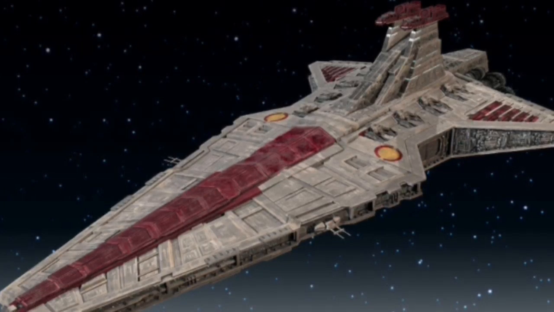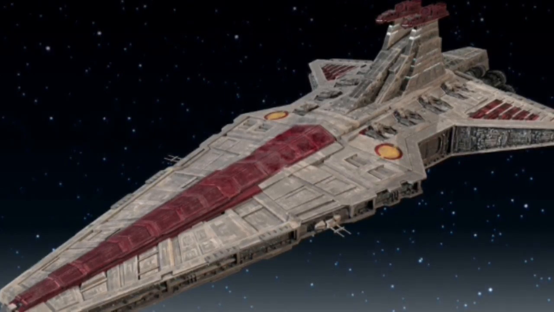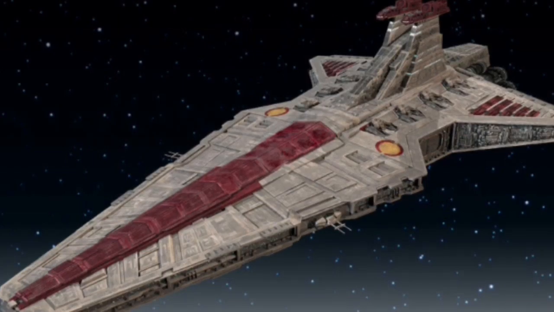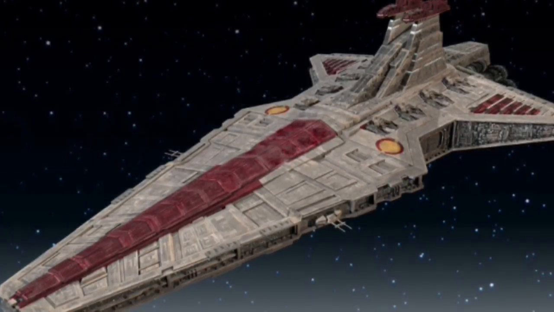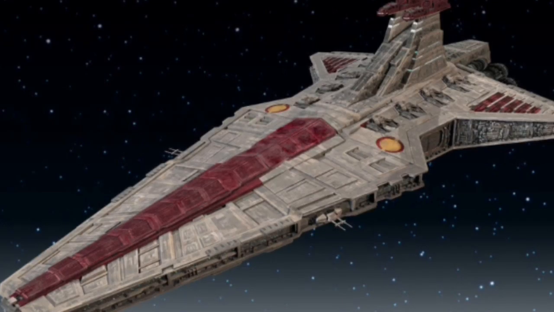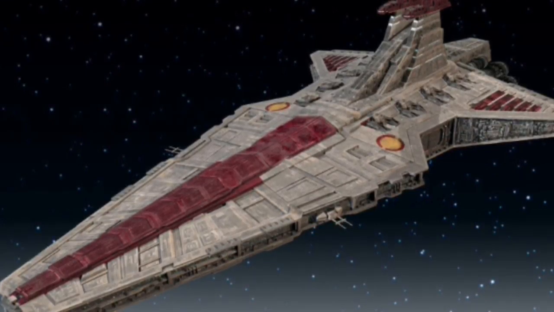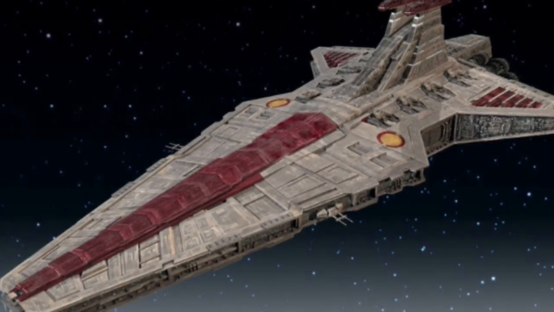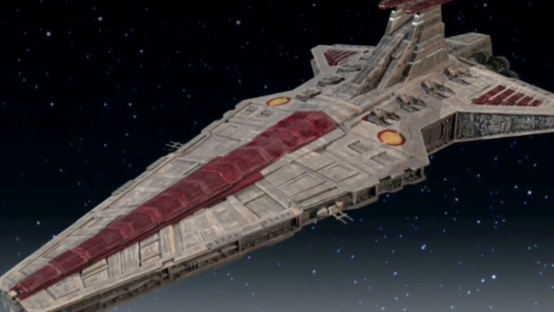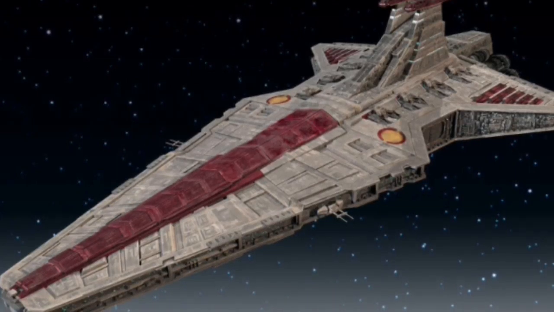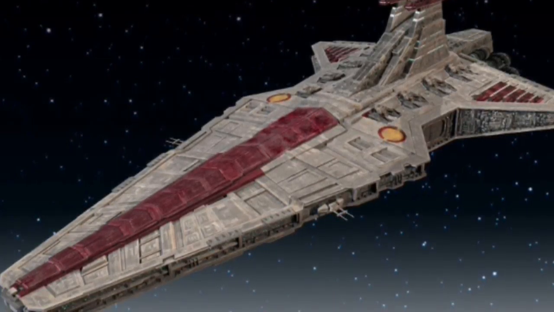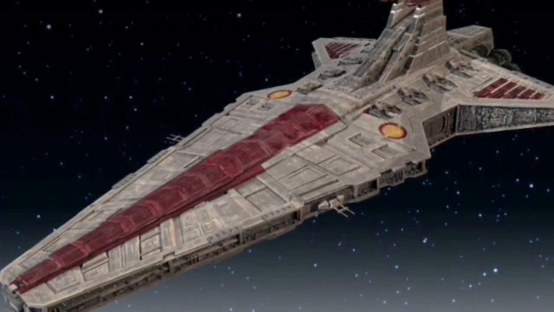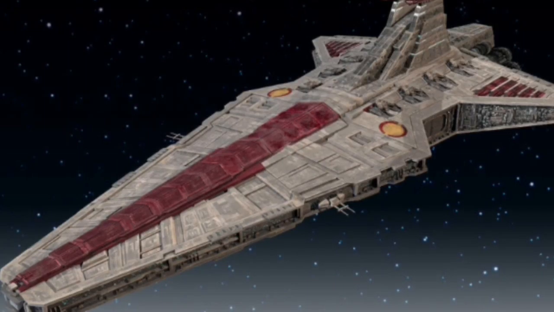So to start off, we have the Venator class Star Destroyer. The Venator class Star Destroyer was the Star Destroyer used by the Republic in the Clone Wars. Now, mostly when you think Star Destroyer, you think the Empire. However, the Star Destroyer was originally used by the Republic because, of course, the Empire was a legitimate successor to the Republic. Most of the Republic's vehicles you can actually see used by the Empire as more updated versions, which is what happened with the Star Destroyer.